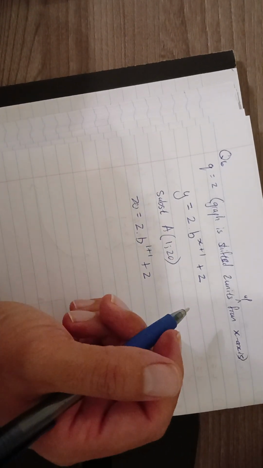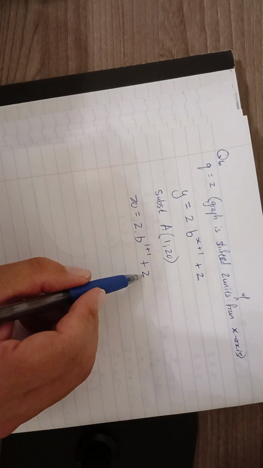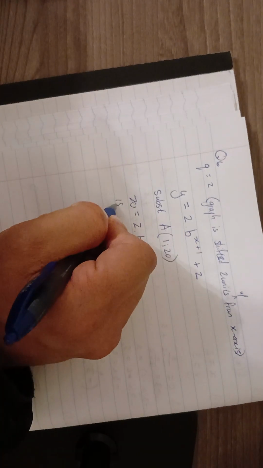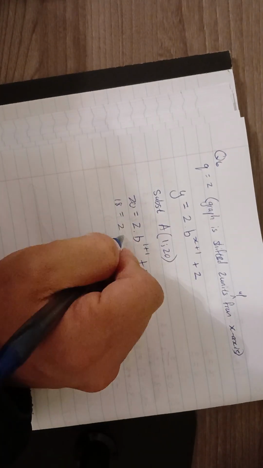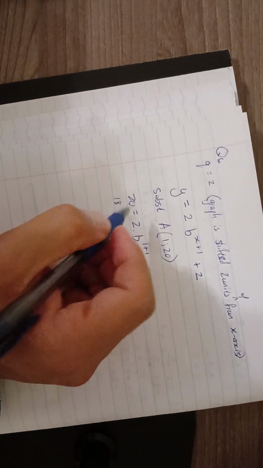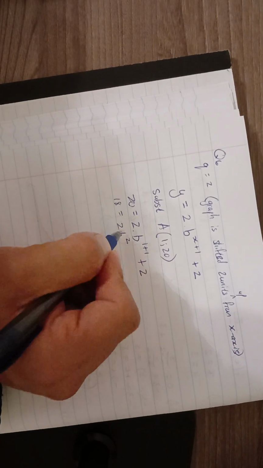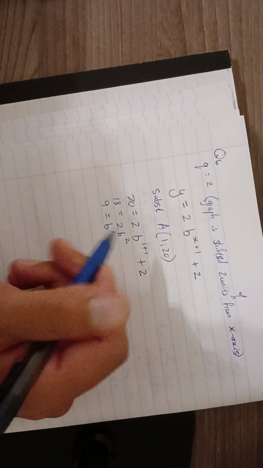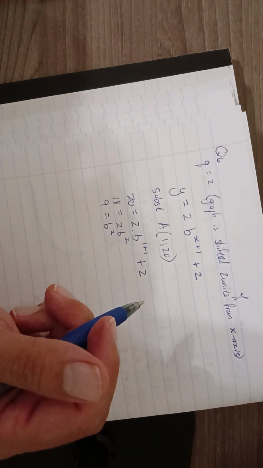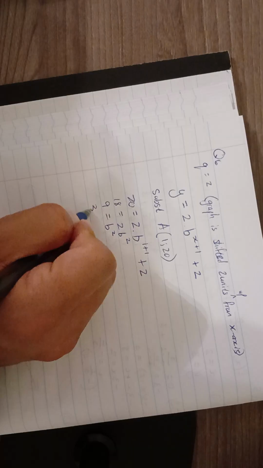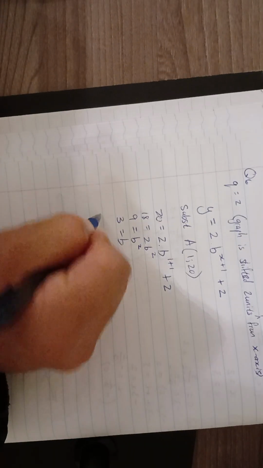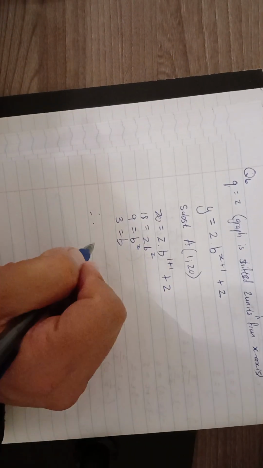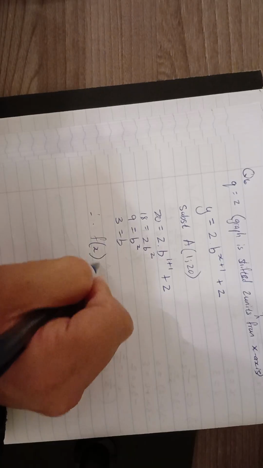Okay, I'm going to bring over that 2, that would make 18 on the one side, 2b squared. Divided by 2, 18 divided by 2 is 9, equal to b squared, and then I need to square root, so that will give me b is equal to 3, and there I have my equation.